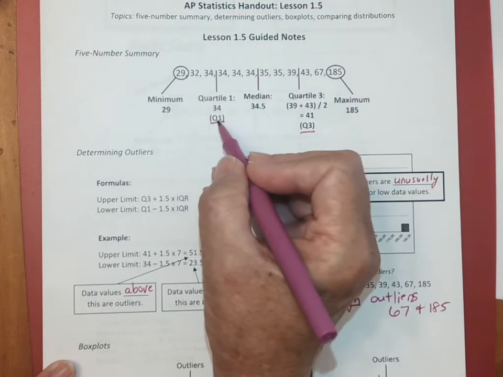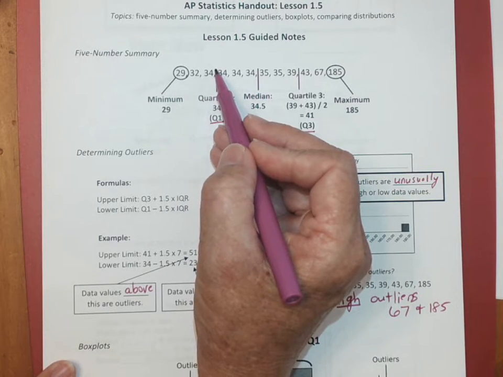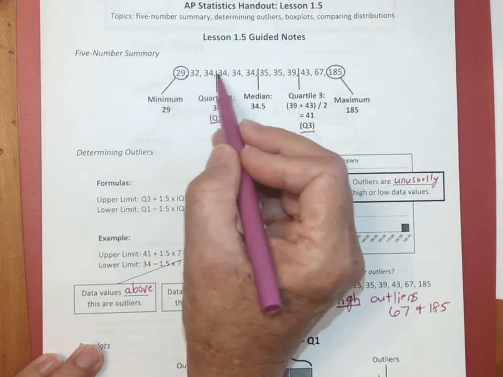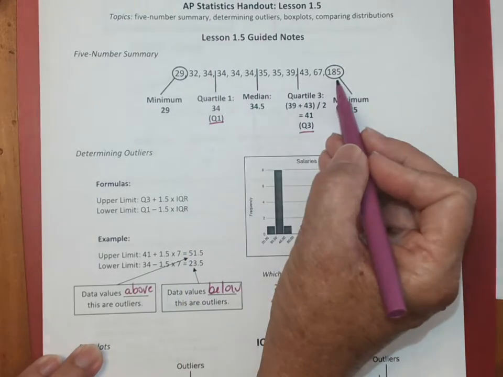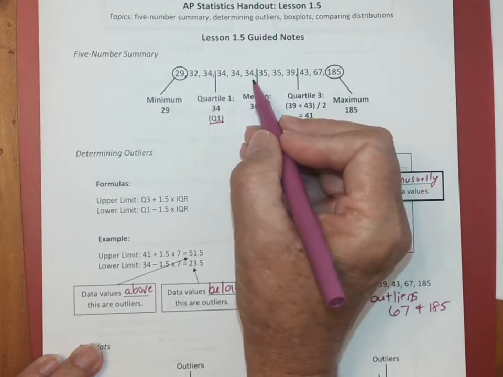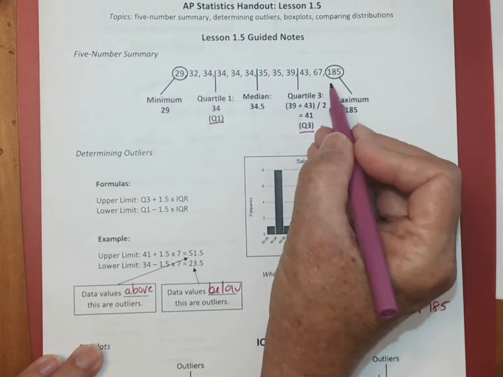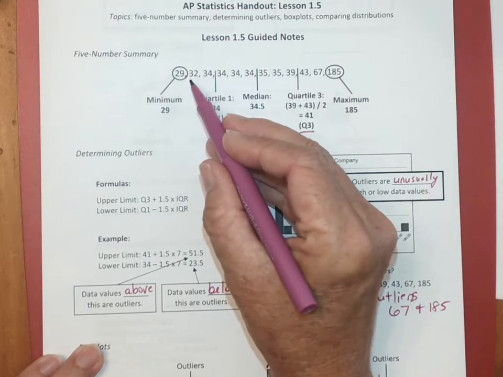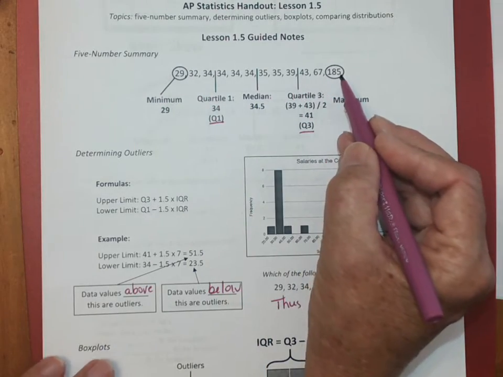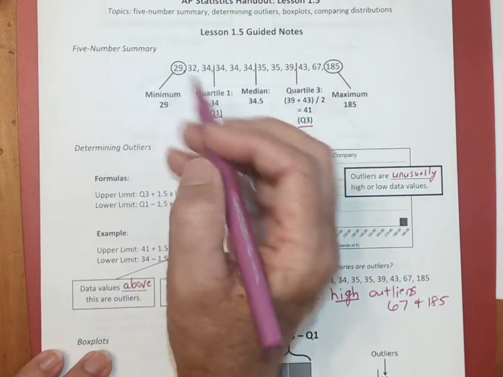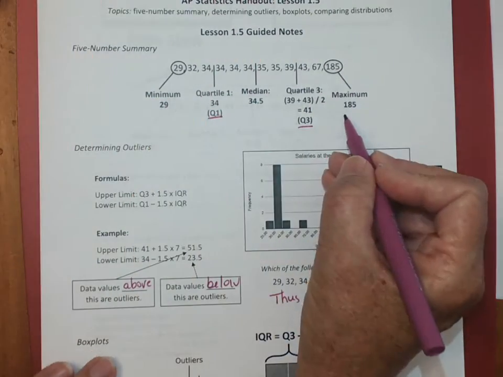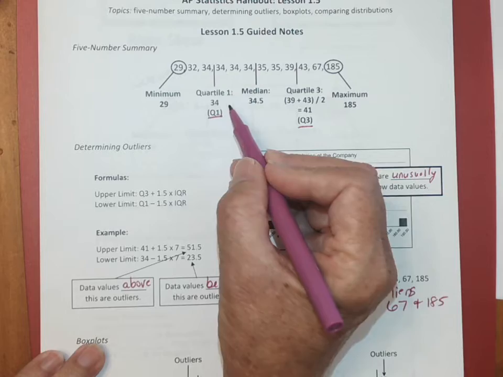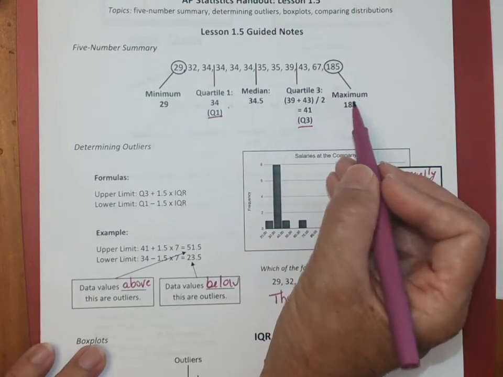And what these numbers represent: Q1 is quartile 1. So quartile hopefully makes you think of 25%. So 25% of the points are below this value, 75% are above it. For our median, 50% of the points are below it, 50% are above. And finally, for quartile 3, 75% of the points are below that value and 25% are above it. The other two numbers that go into our 5-number summary are the minimum and the maximum. So those 5 items make up your 5-number summary: the minimum, Q1, median, Q3, and maximum.